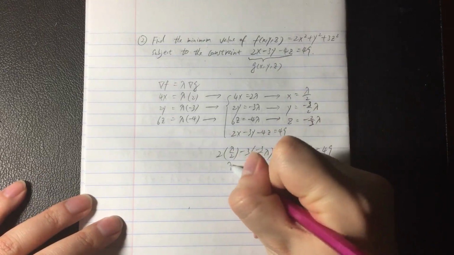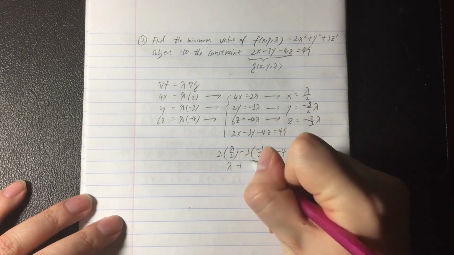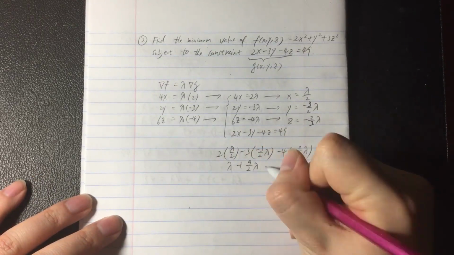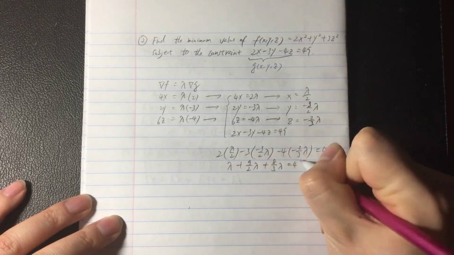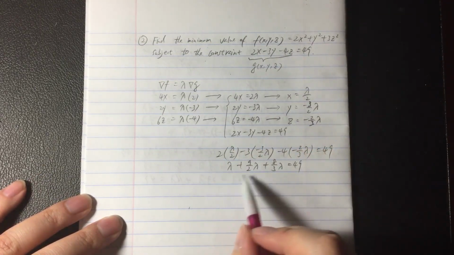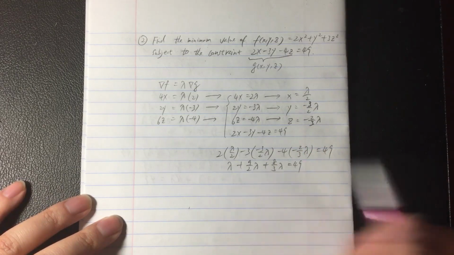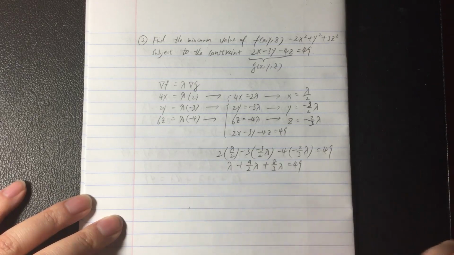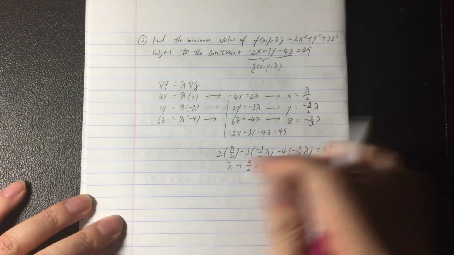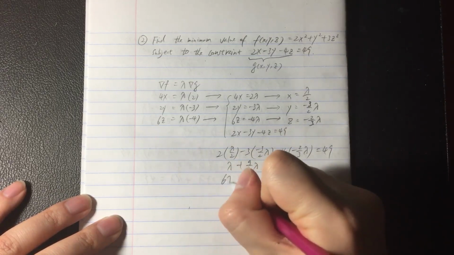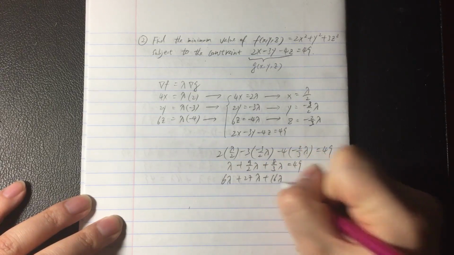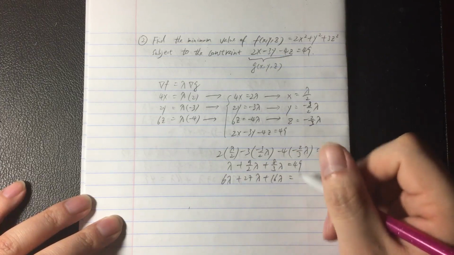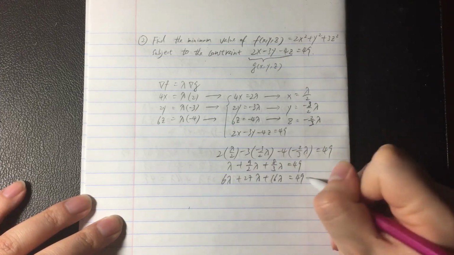I have lambda plus 9 over 2 lambda plus 8 over 3 lambda equal to 49. Here you can see that the least common denominator is 6, so I can multiply both sides by 6. If I multiply the left side by 6, I get 6 lambda plus 27 lambda plus 16 lambda. On the right side, I get 49 times 6.